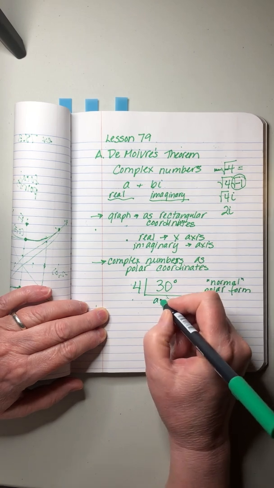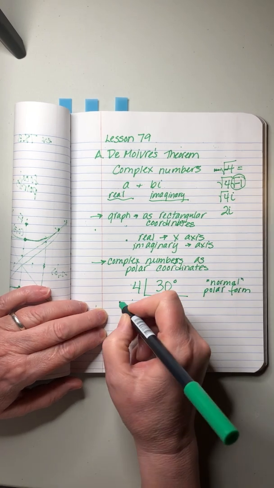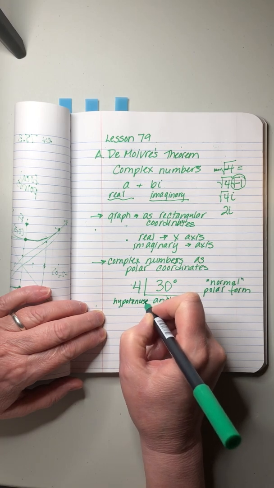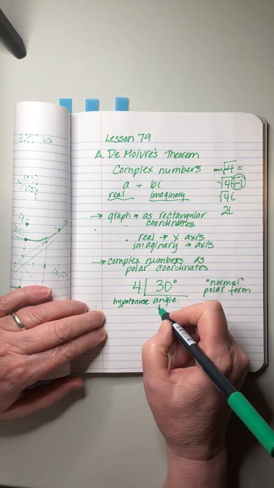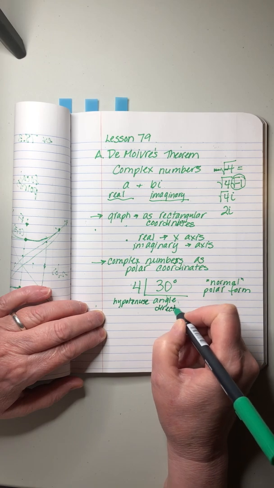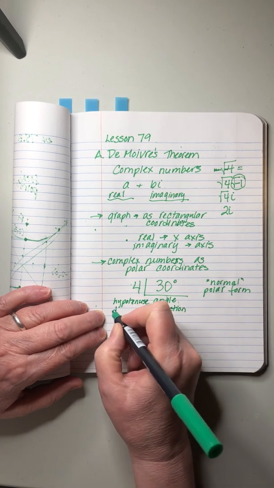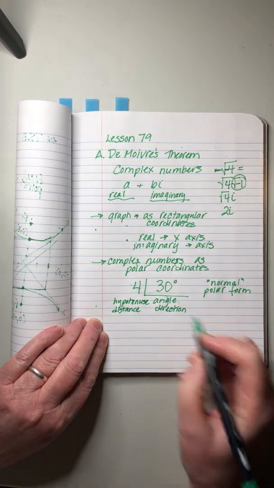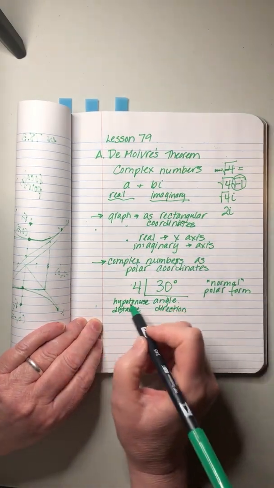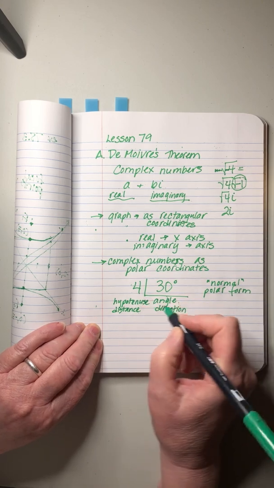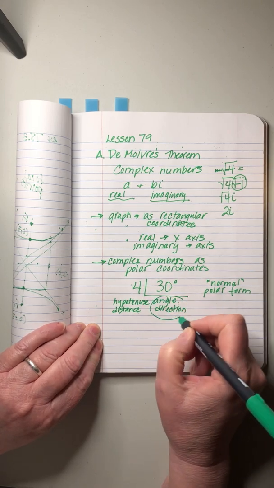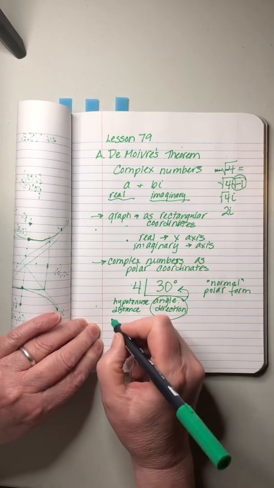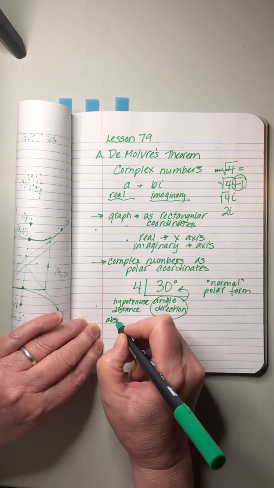We've got an angle and we've got a hypotenuse. Sometimes we call this a direction and a distance. Sometimes the hypotenuse will also be called the absolute value.